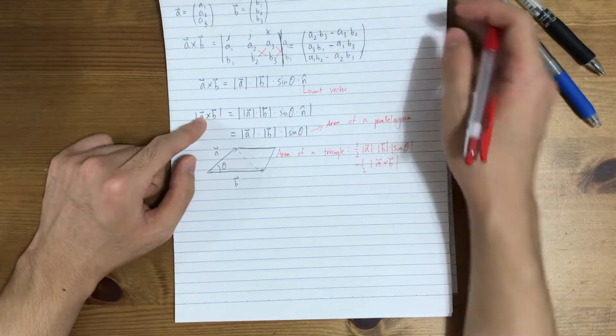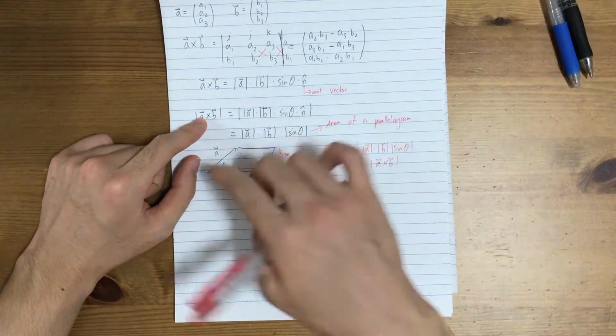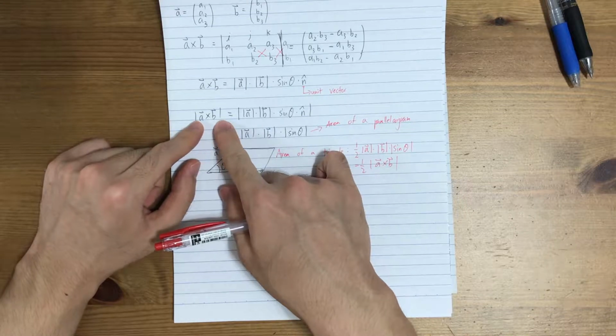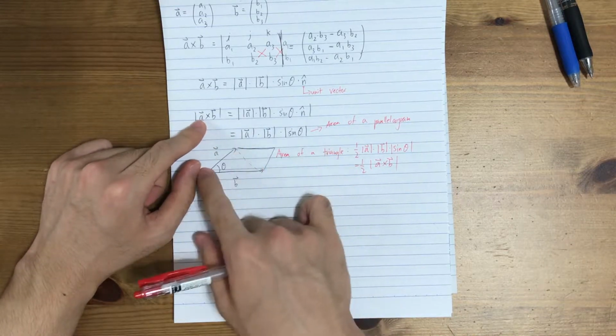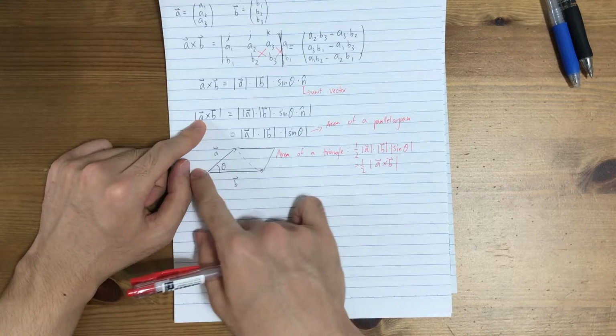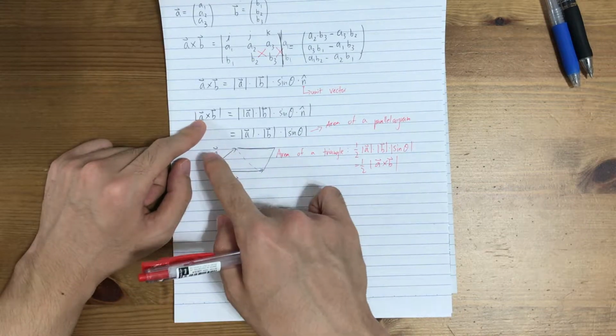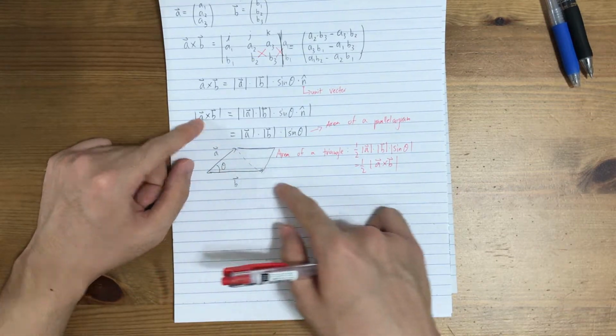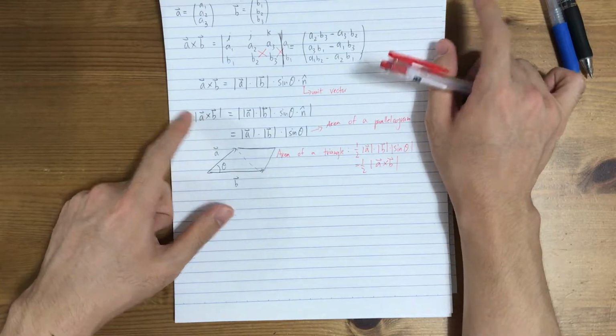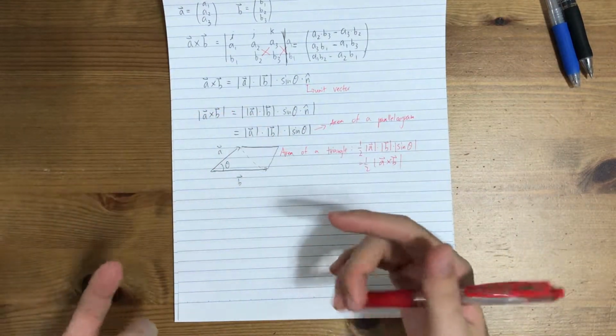And there is something else that we need to know. So here we have seen the magnitude, right? So the magnitude of A cross B gives us the area of the parallelogram formed by vectors A and B. But what if without the magnitude? So just A cross B. What does that mean?